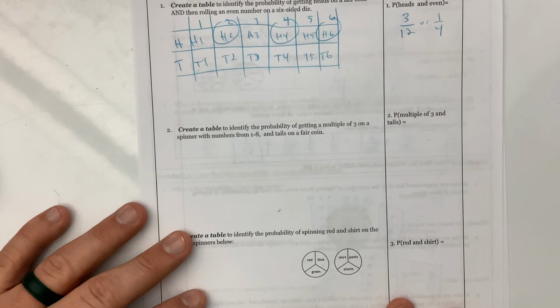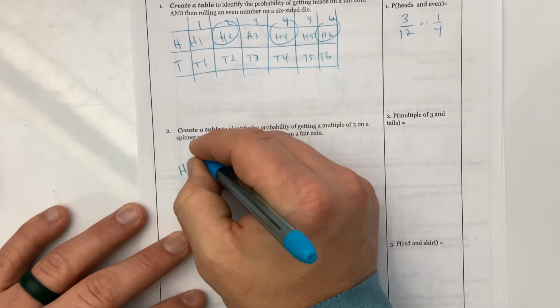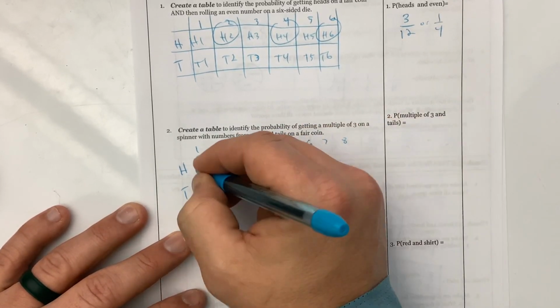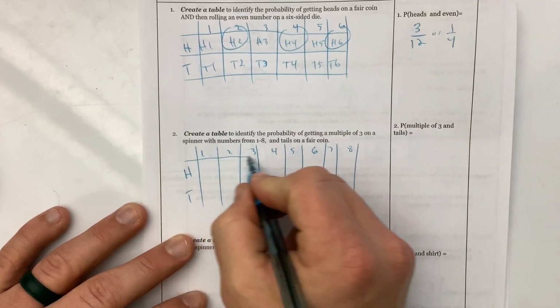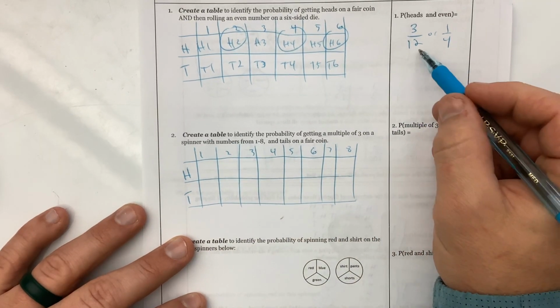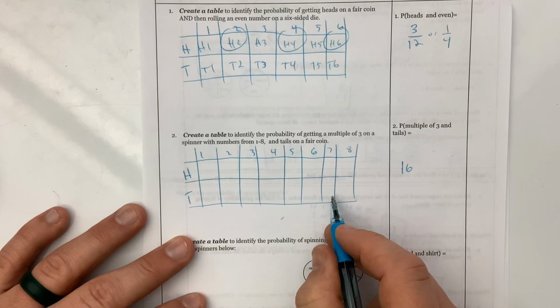Multiple of 3 on a spinner with 1 through 8 and tails on a fair coin. So we have heads, tails again, and now we're just going to go 1 through 8. This is going to look very similar to the one above. The key here is our number of total outcomes has changed. Instead of 12, we're now going to have 16 because there are 16 spaces in here.